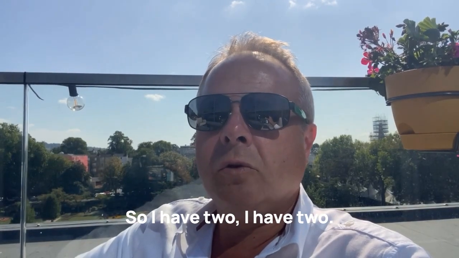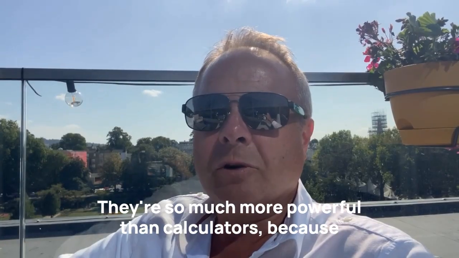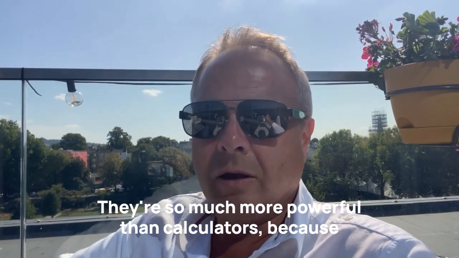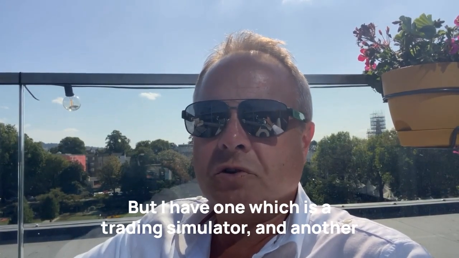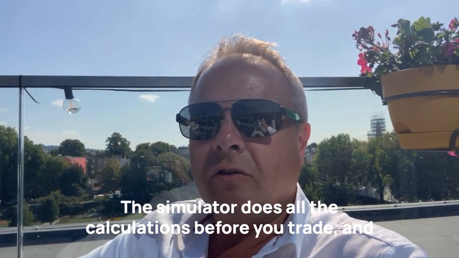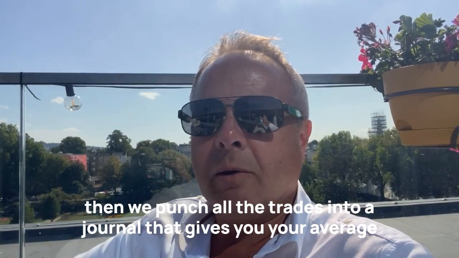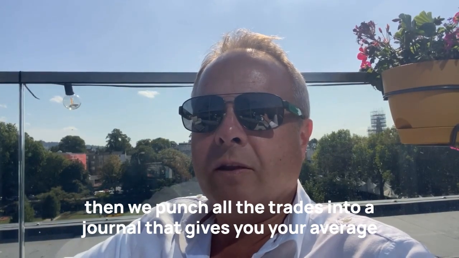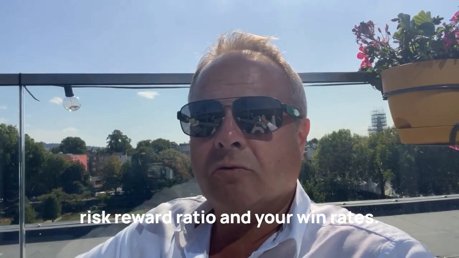So I have two, I don't really like calling them calculators, they're so much more powerful than calculators because it's a whole formula built in. But I have one which is a trading simulator and another one which is the analyzer. The simulator does all the calculations before you trade, and then we punch all the trades into a journal that gives you your average risk reward ratio and your win rates.